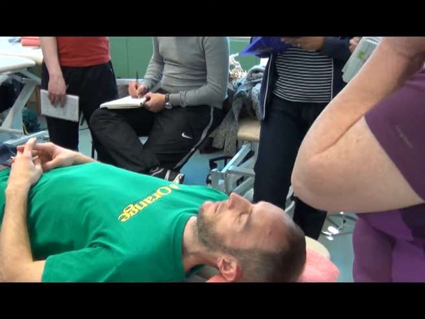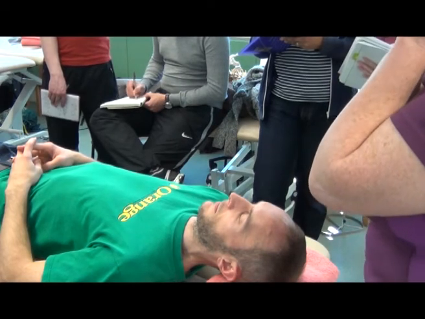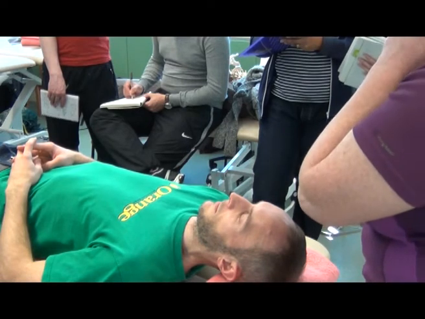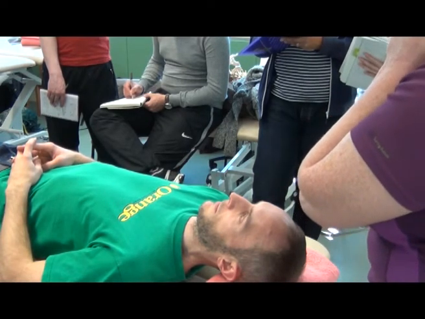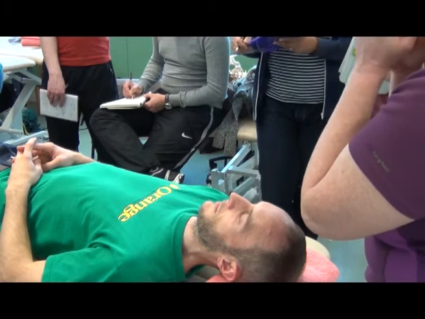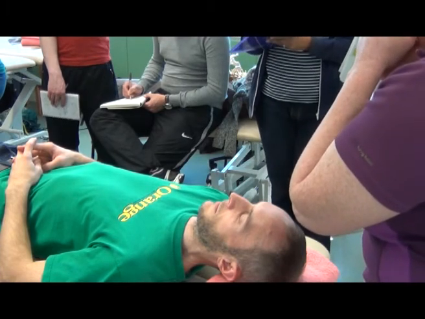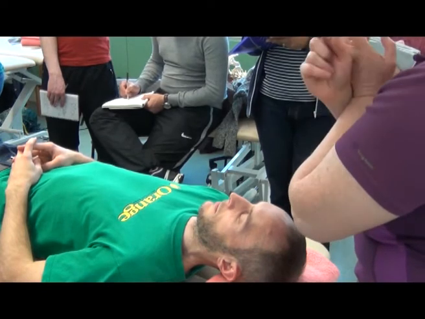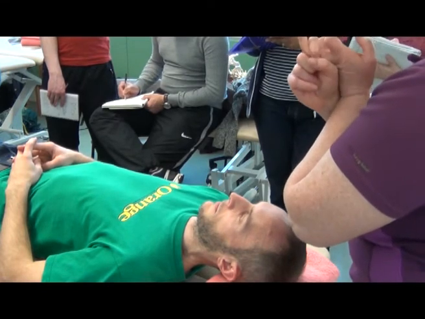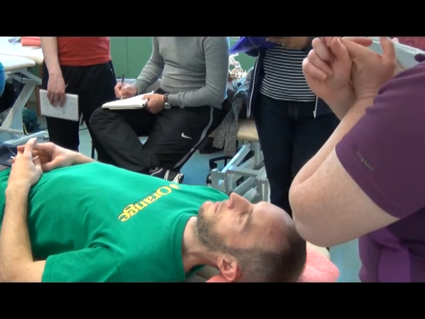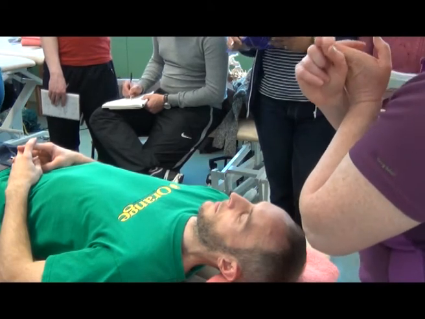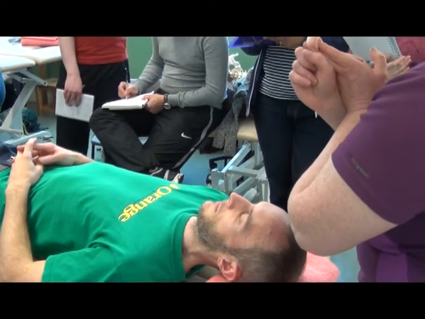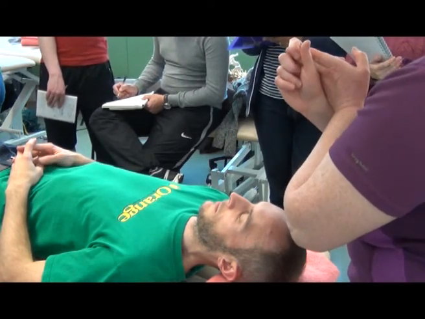So that peripheral cranial nerve is something of interest. Anything else? Cervical nerve roots. So C1, C2, C3 nerve roots are of interest. Peripheral nerves. Anything else? What about the central nervous system?